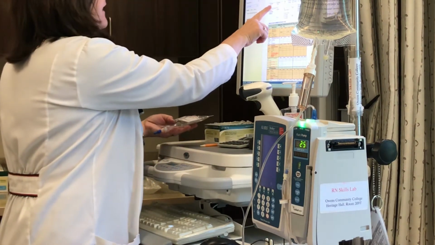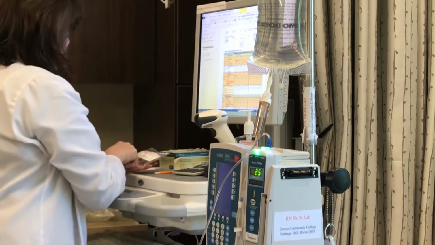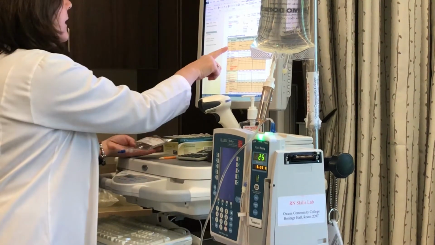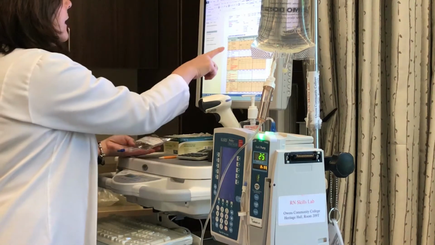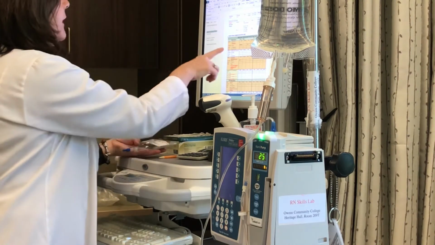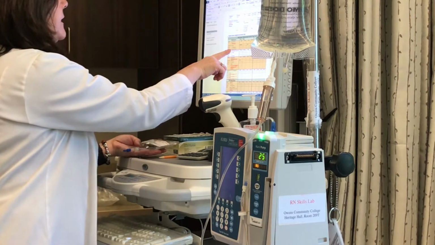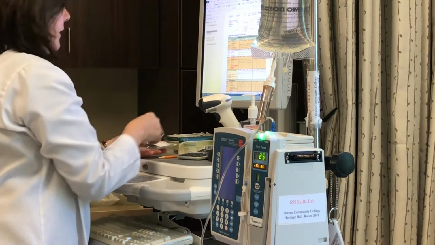My patient is Diane Curtin. Drug ordered is gentamicin, and I have gentamicin. The amount is 80 milligrams. I have 80 milligrams. The route ordered is IV piggyback, and I have the medication in an IV piggyback. Frequency is every 12 hours due at 0800, and it is currently 0800.